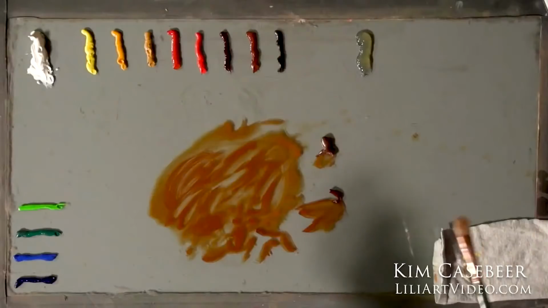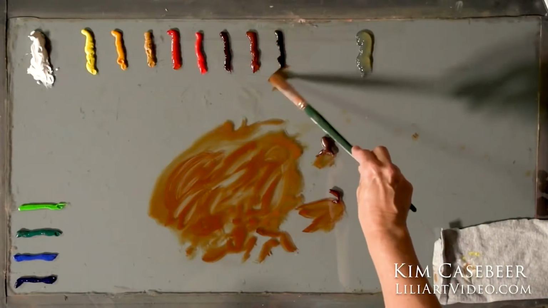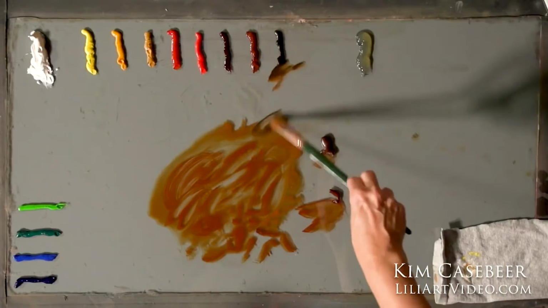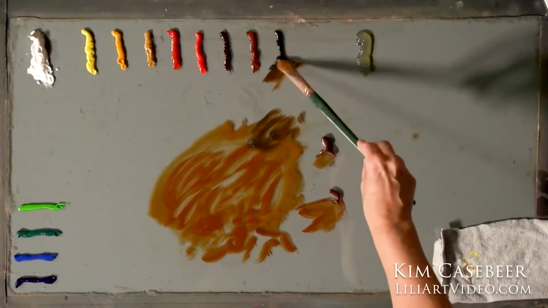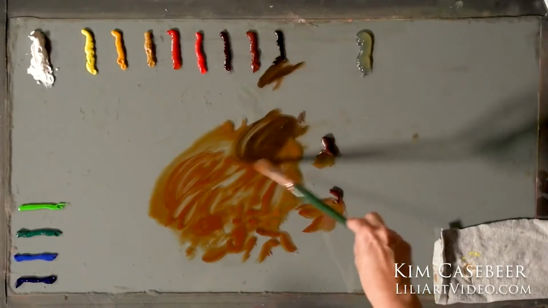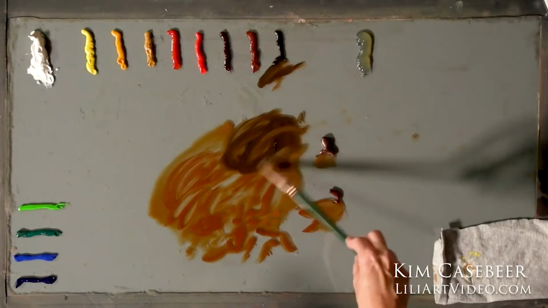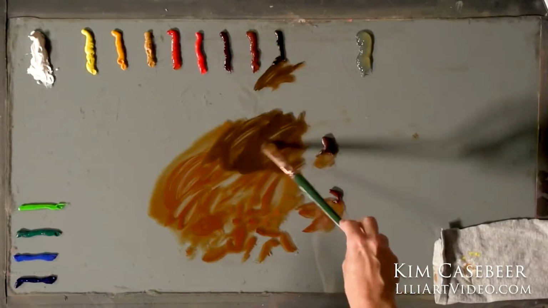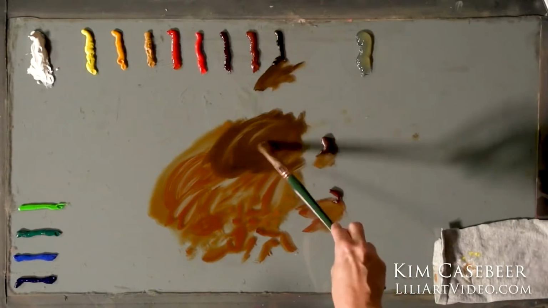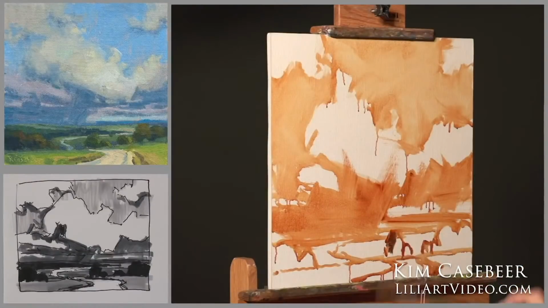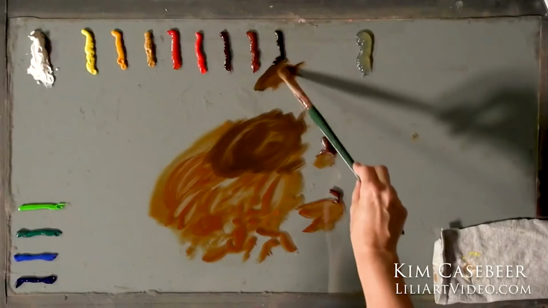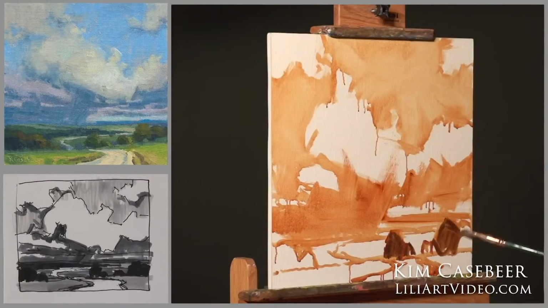And now I'll start working the land. So I will introduce some asphaltum, which is a brown-black. It's a nice dark value, but it's a transparent color, so it works really well with the other earth colors for the underpainting. And this will serve as my darker value. When creating the underpainting, I like to get the darks in first, or toward the beginning of the underpainting.